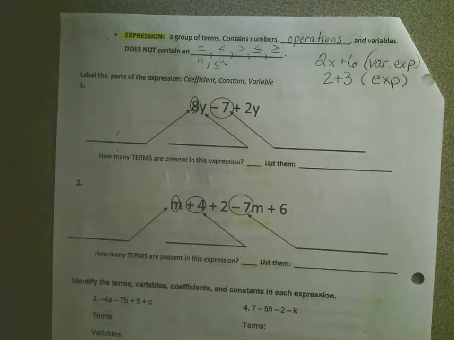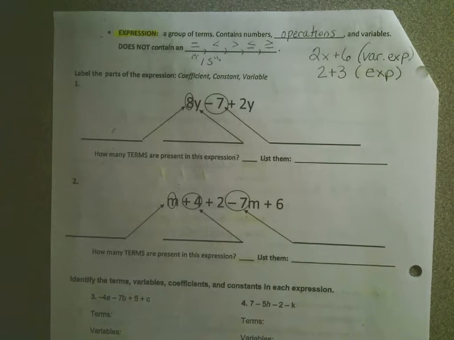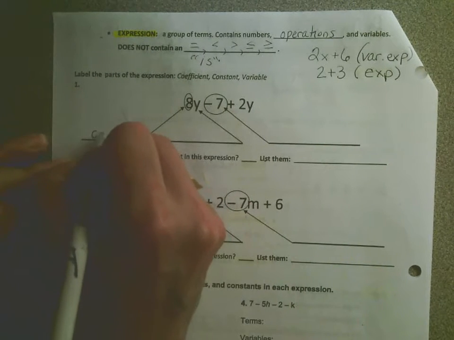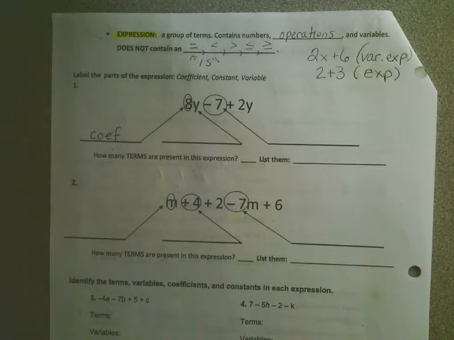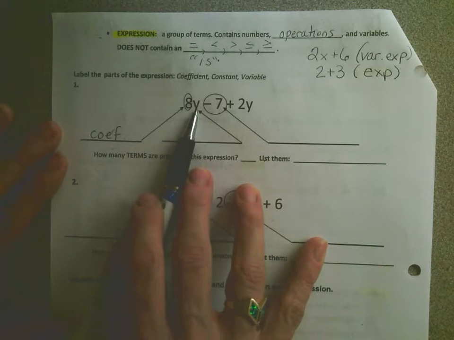Label the parts. Number 1, coefficient, constant, variable. What is the 8, Hope? She's right. What do you believe the letter Y is, Noah?